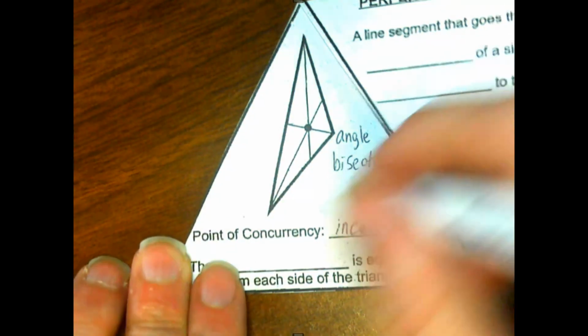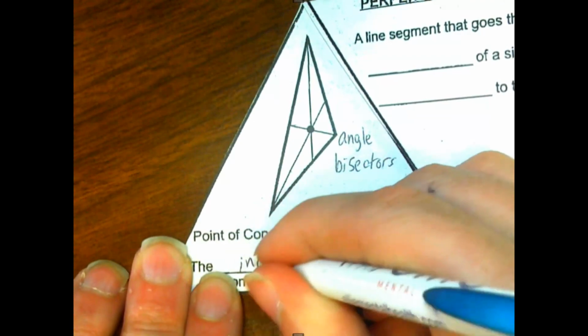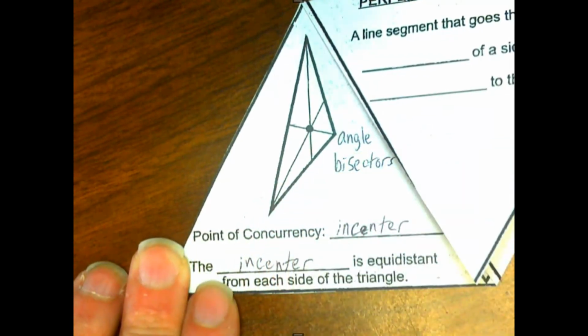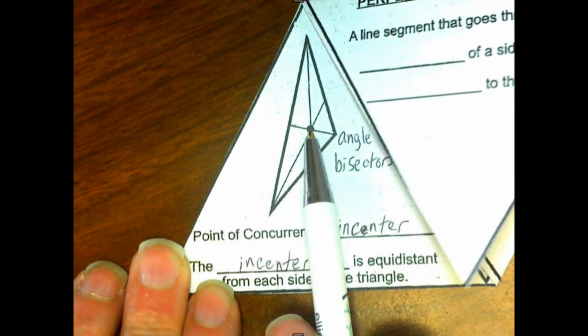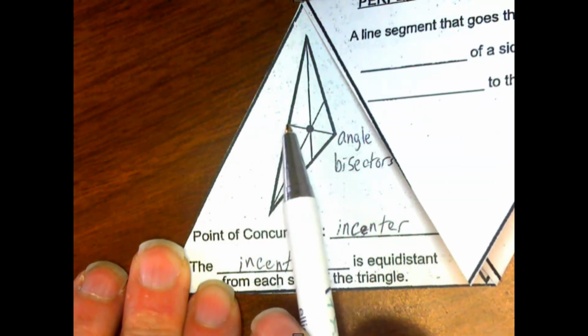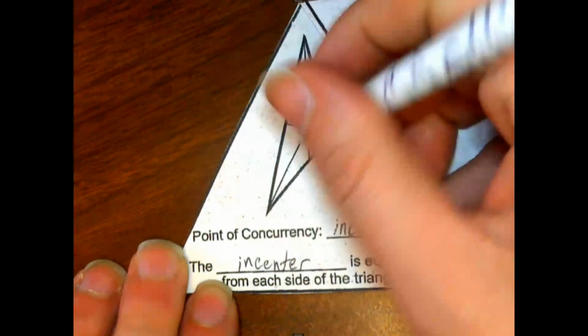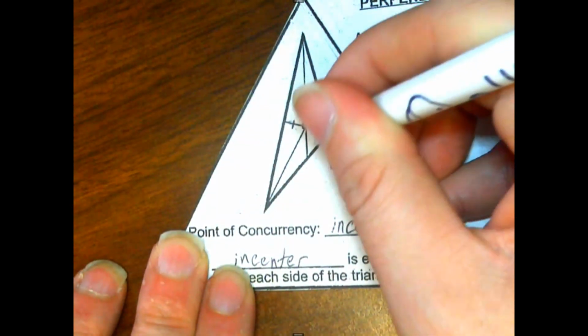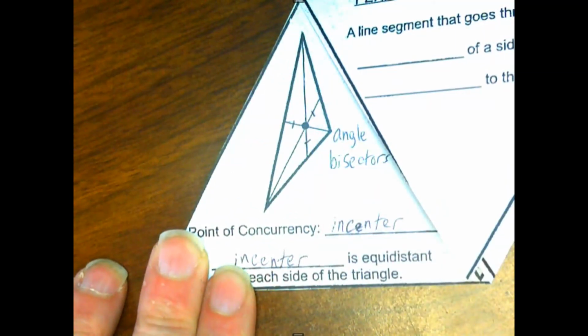The incenter is equidistant from each side of the triangle. So this point is exactly the same distance to here, here, and here, meaning that these three lines are congruent, these three sections.